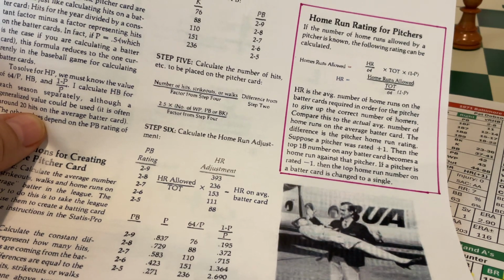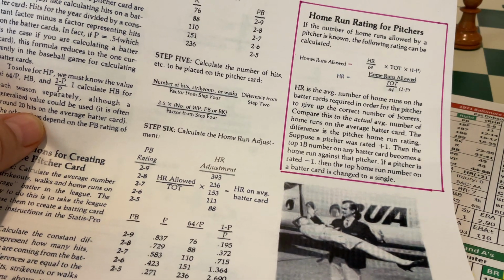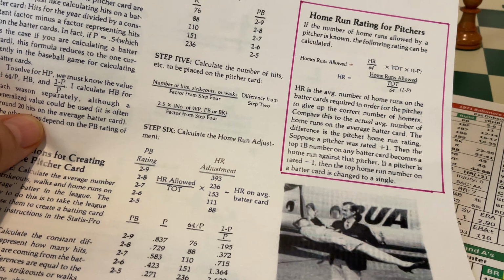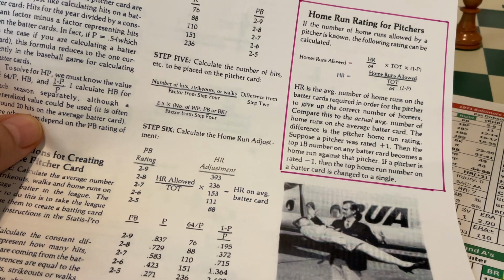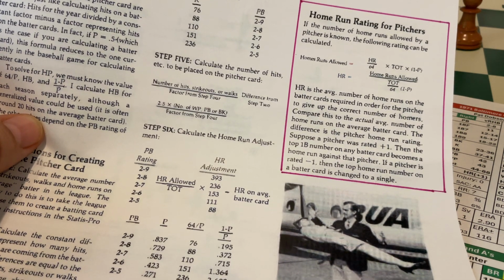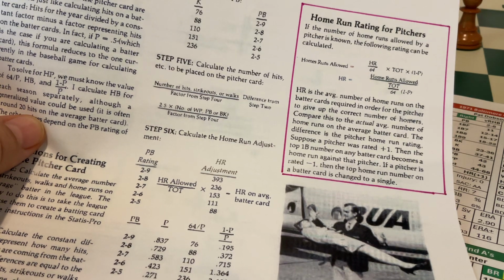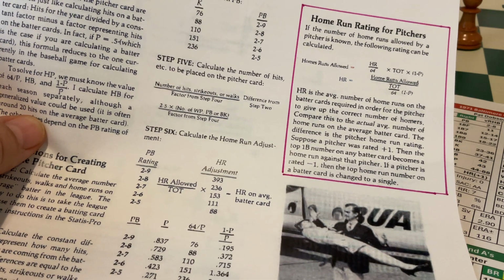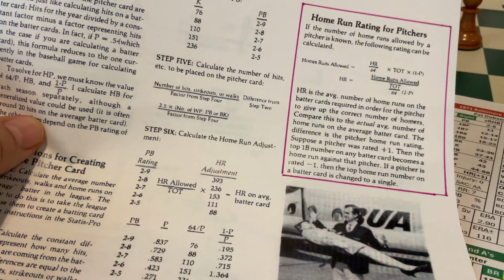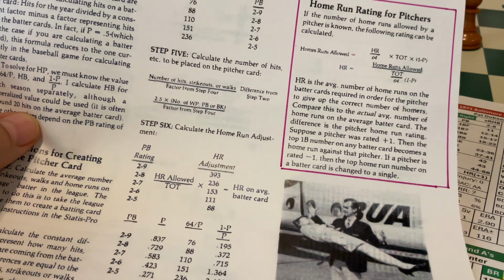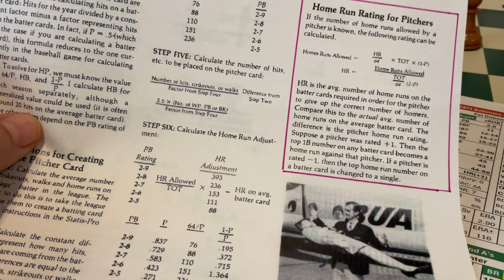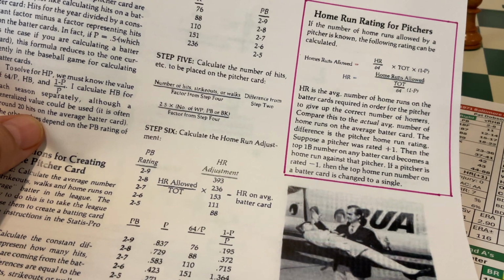But this topic very much appeals to me, because if you're going to describe a pitcher's performance, you need to do more than get walks, hits, and strikeouts right. You also need to reflect how frequently they give up home runs.